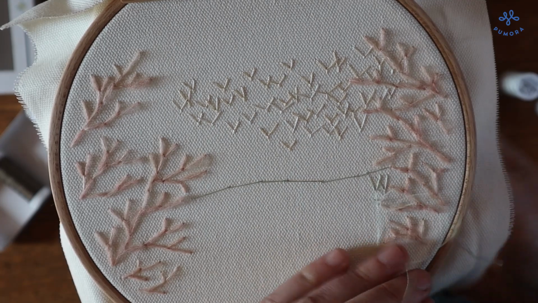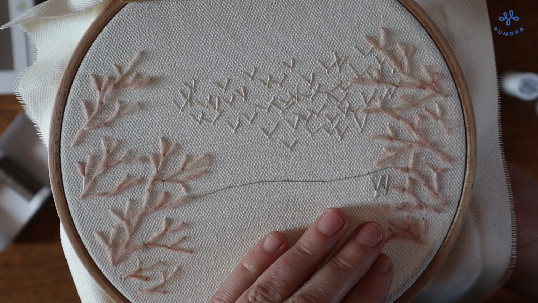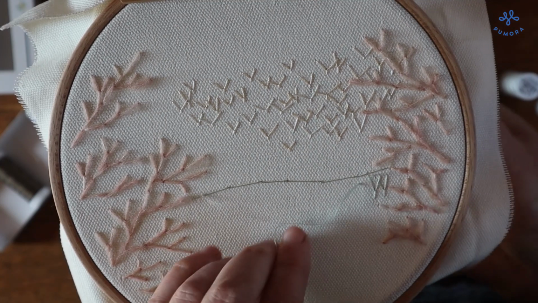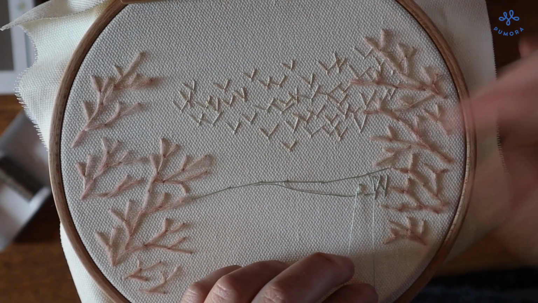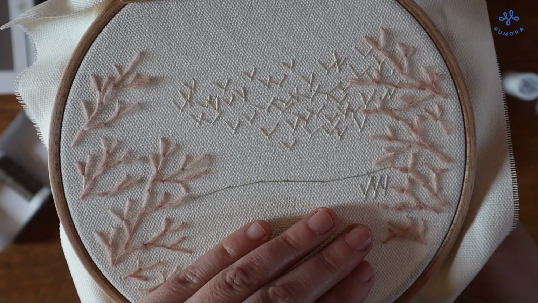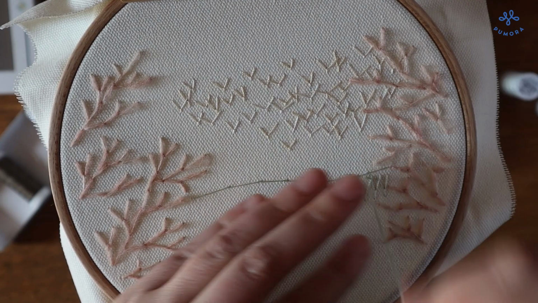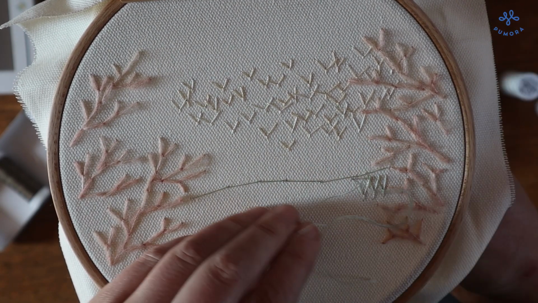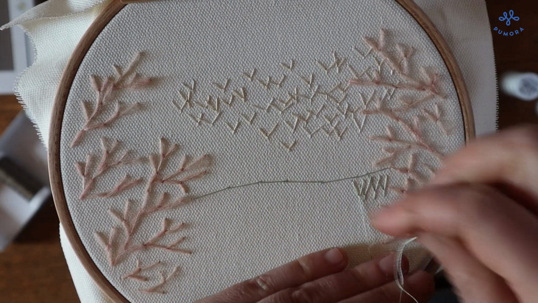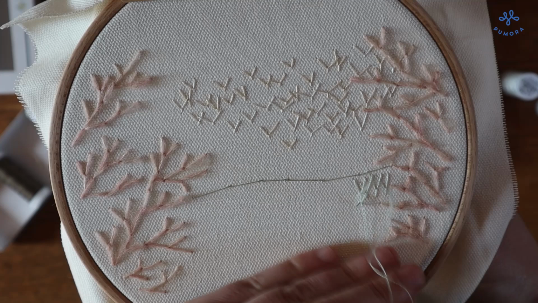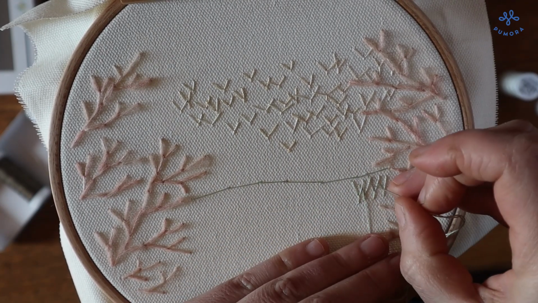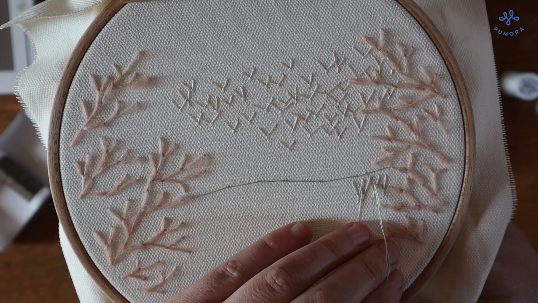So I'm doing some very tall fly stitches, so they are much more narrow. I don't go as wide as for the birds at the top, and I'm using a more green shade of the neutral set, and yeah, I'm doing a bit of chaotic stitching in here too, but this time I am covering much more of the fabric.